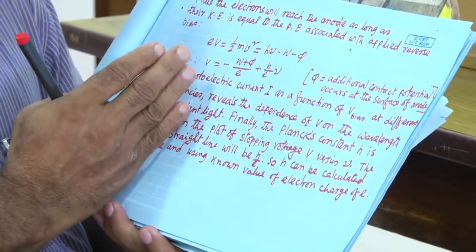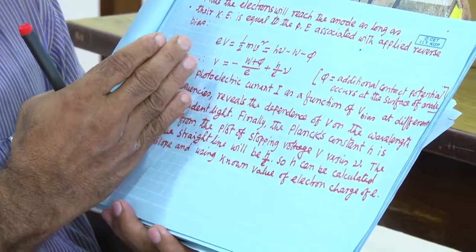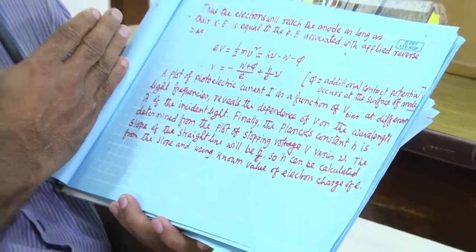So increasing the distance of the light source from the photocell will change the intensity of light on the cathode surface, for a particular wavelength of course, and we will note down the change of the anode current.